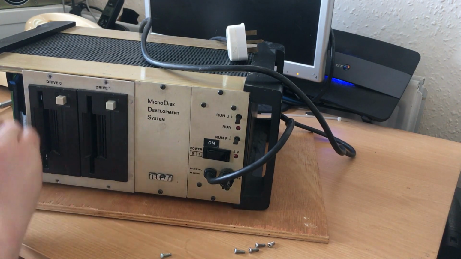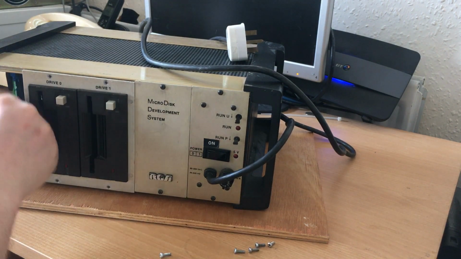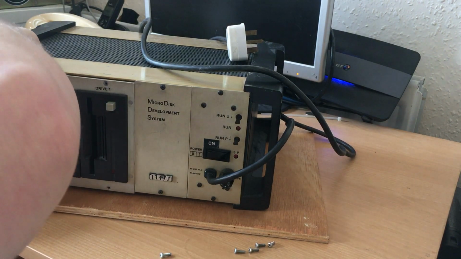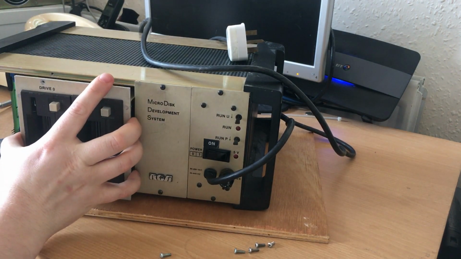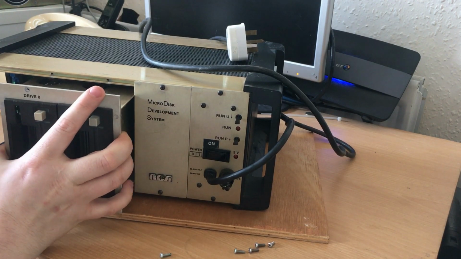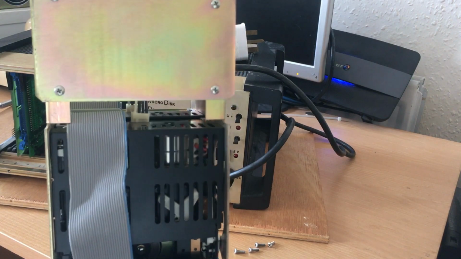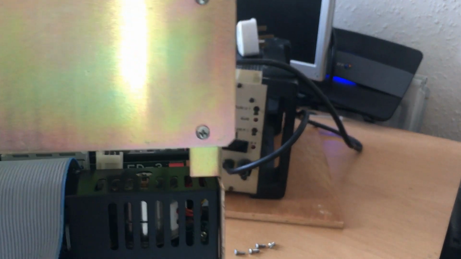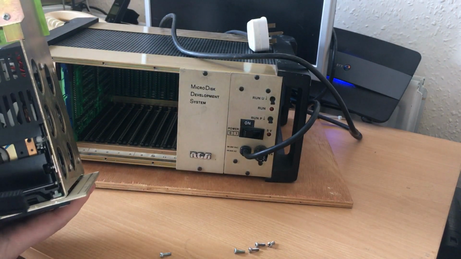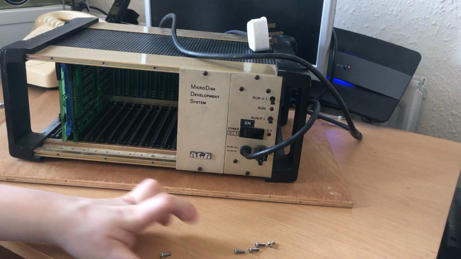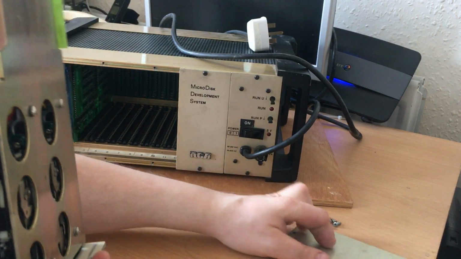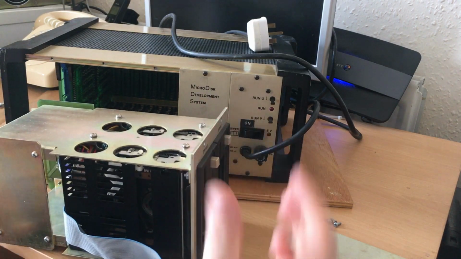So let's pop these floppy disk drives out. So unplug that again. So everything in this machine seems to slot in and out of this backplane. This is quite a hefty module. Let's push this machine back. So let's clear these screws out of the way.